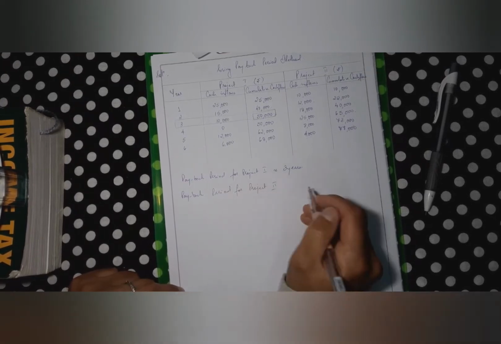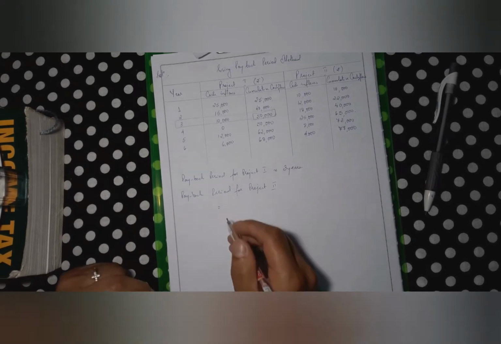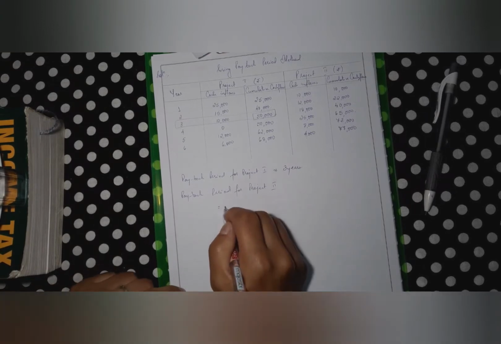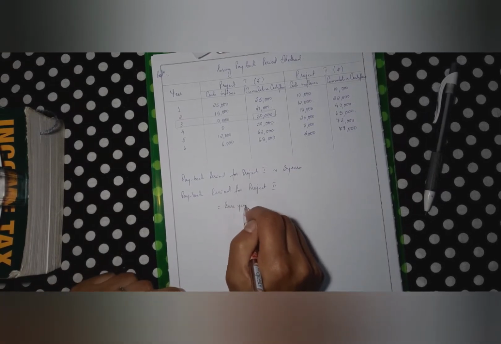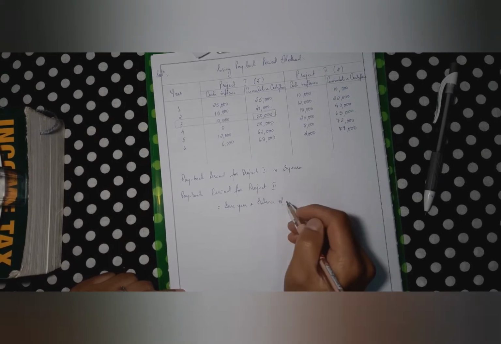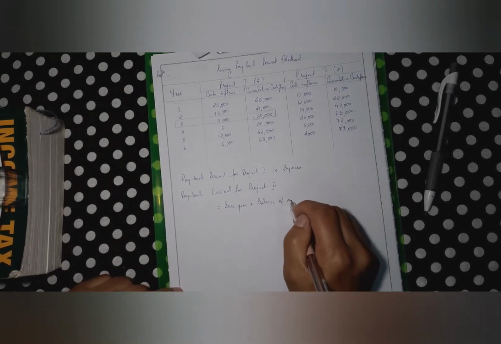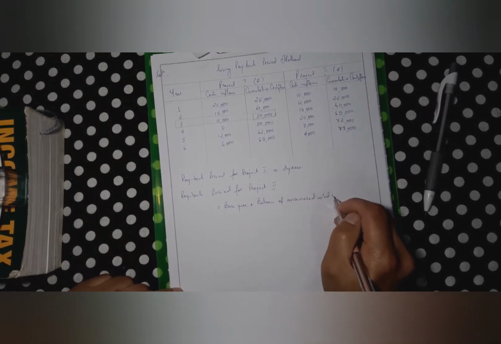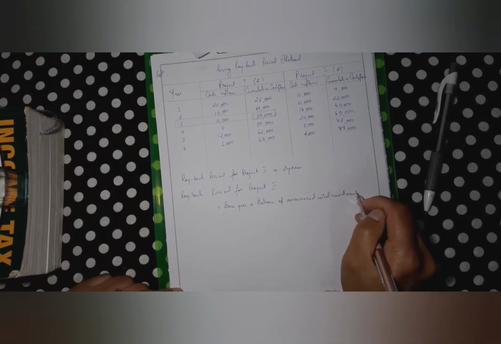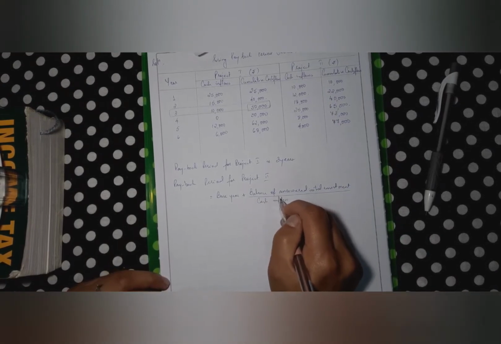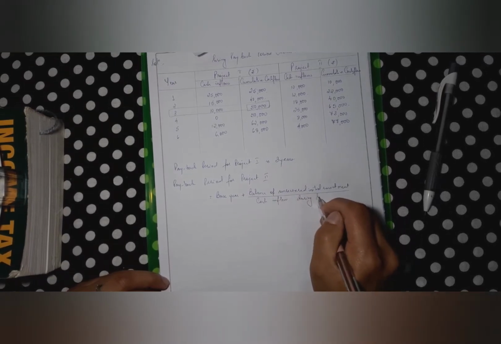Payback period for project 2 is going to be equal to, as we have done before, we took a base year, or the year for the lower amount they were getting. So I prefer to write it as base year plus balance of unrecovered initial investment divided by cash inflow during the next year.